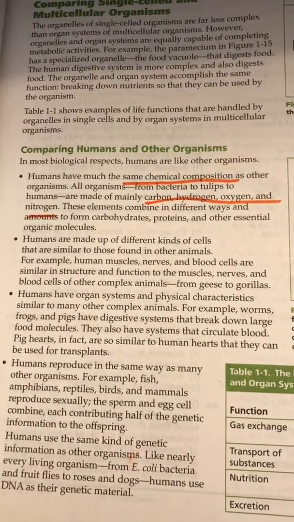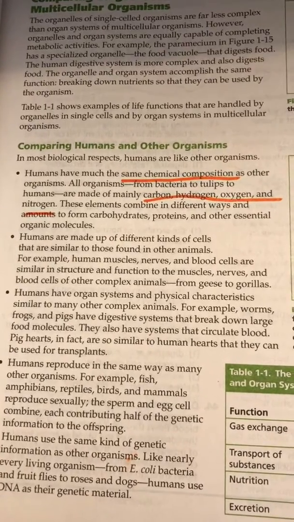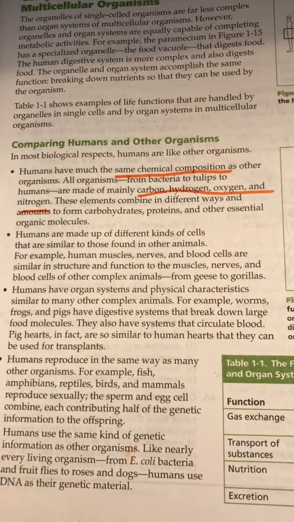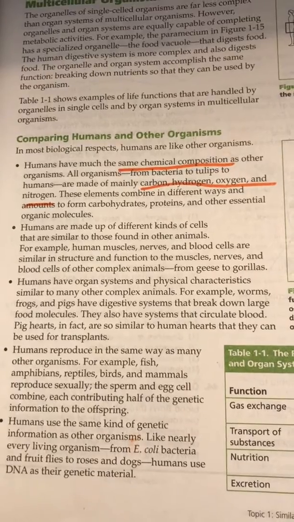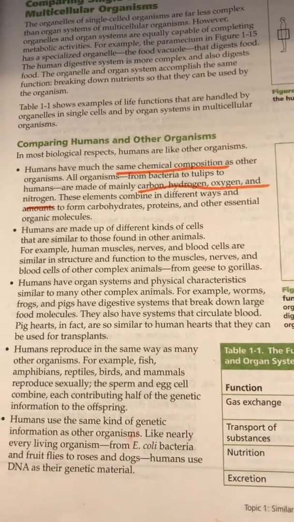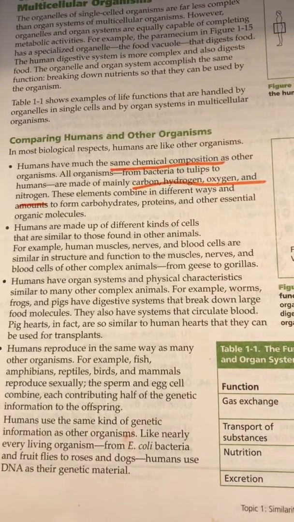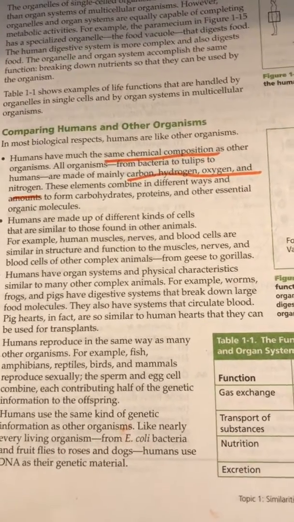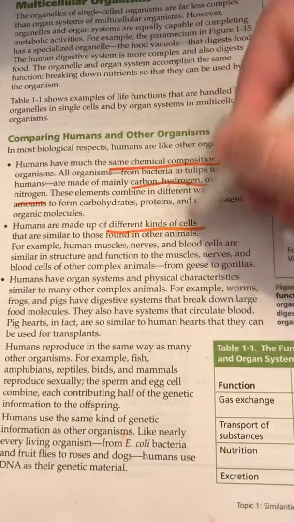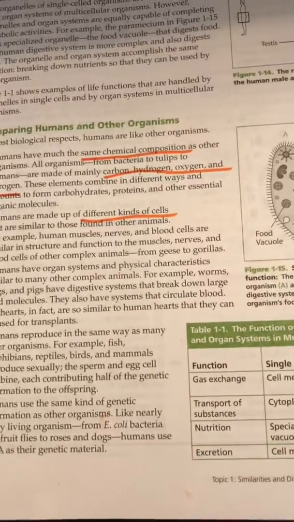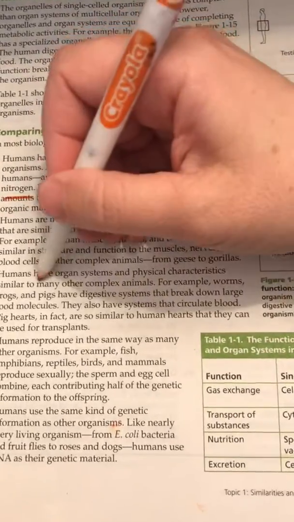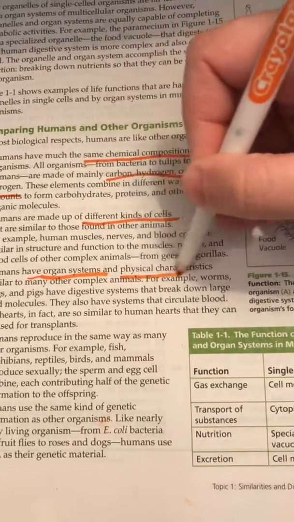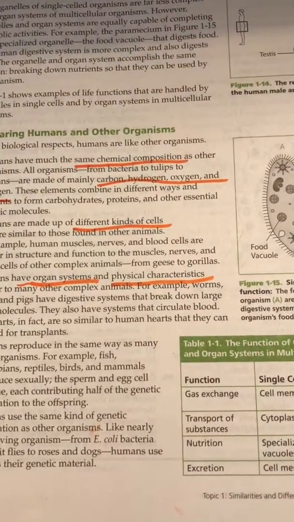Humans are made up of different kinds of cells that are similar to those found in other animals. For example, human muscles, nerves, and blood cells are similar in structure and function to the muscles, nerves, and blood cells of other complex animals, from geese to gorillas. Humans have organ systems and physical characteristics that are similar to many other complex animals.